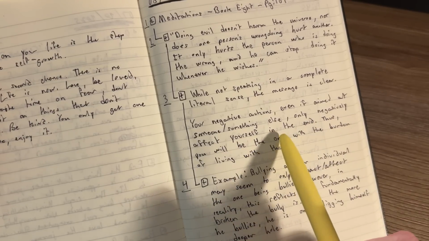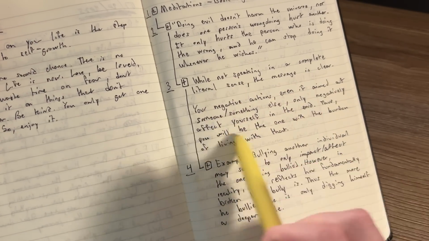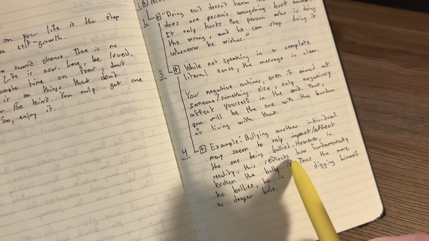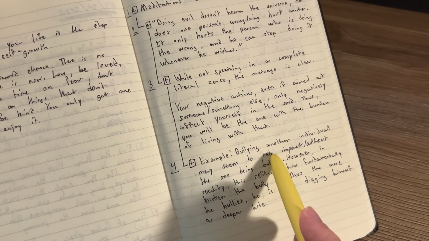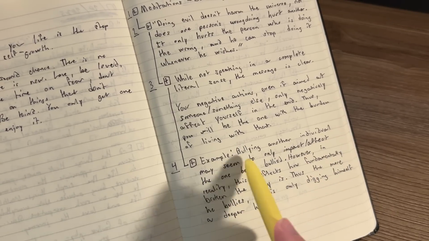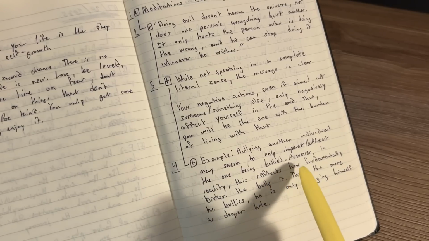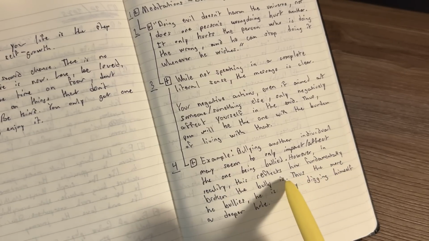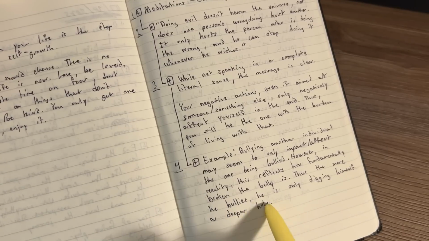Thus, you will be the one with the burden of living with that. And then to elaborate on my interpretation further, I add a modern real-world example. Bullying another individual may seem to only impact or affect the one being bullied. However, in reality, this reflects how fundamentally broken the bully is. Thus, the more he bullies, he is only digging himself a deeper hole.